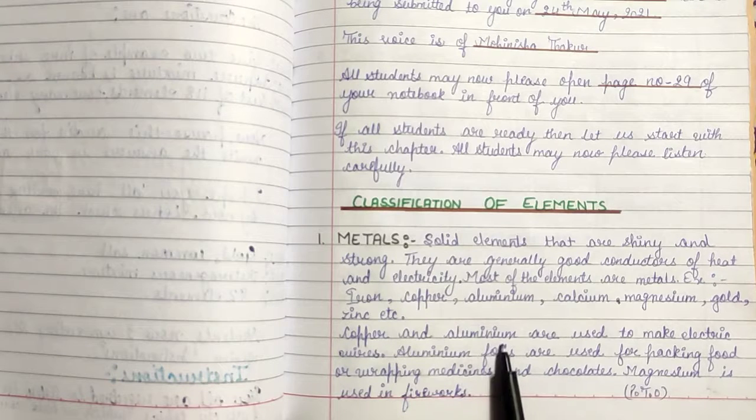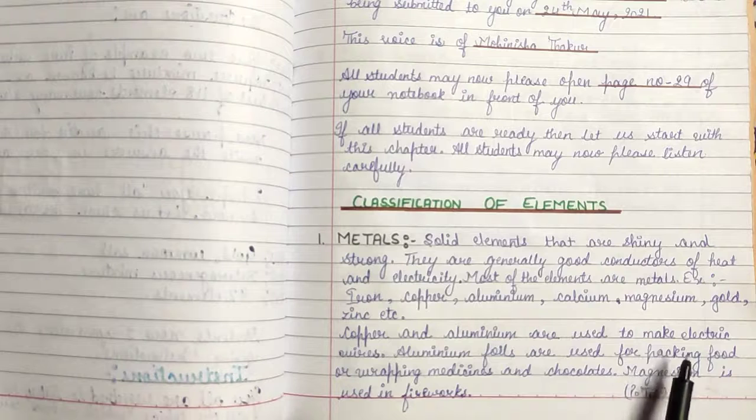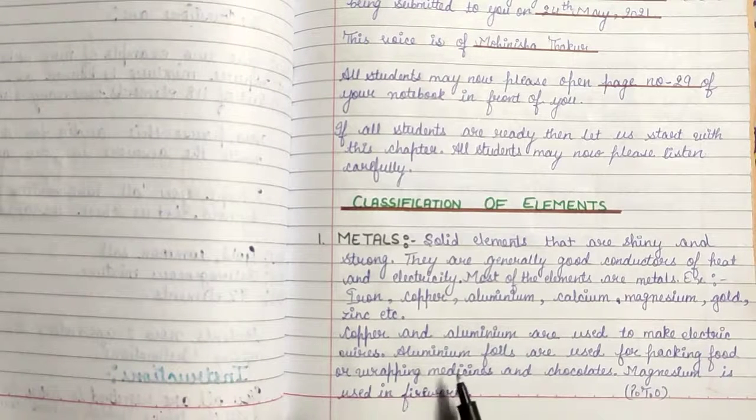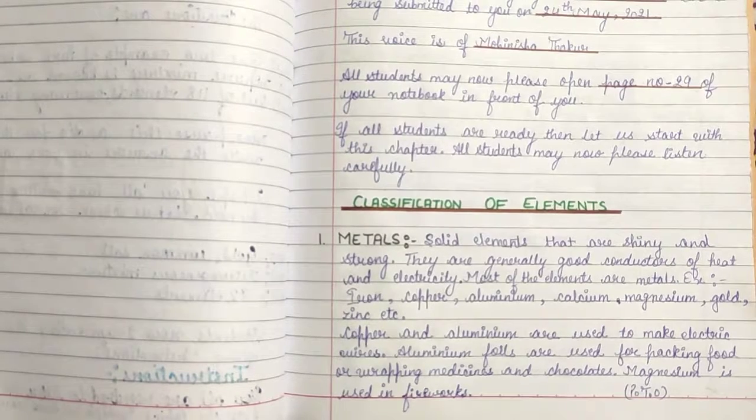Copper and aluminium are used to make electric wires. Aluminium foils are used for packing food or wrapping medicines and chocolates. Magnesium is used in fireworks.